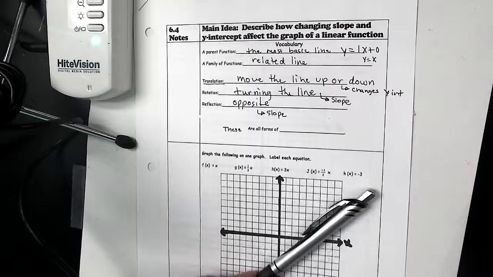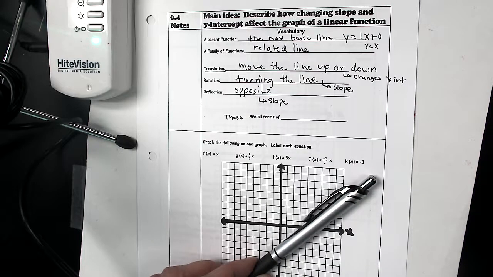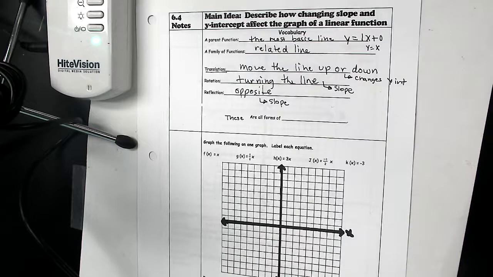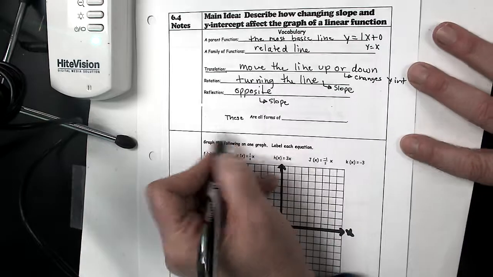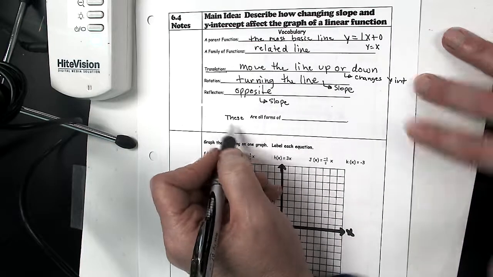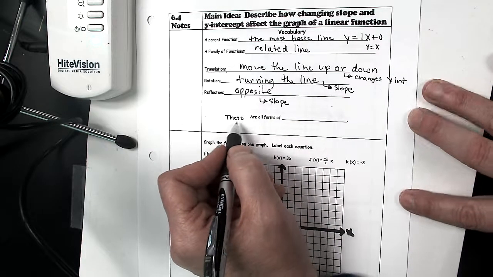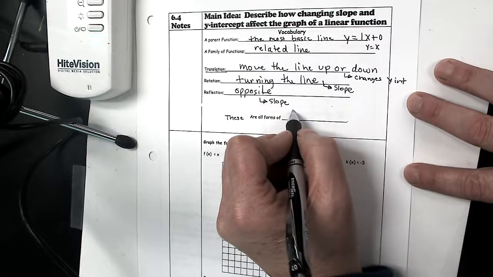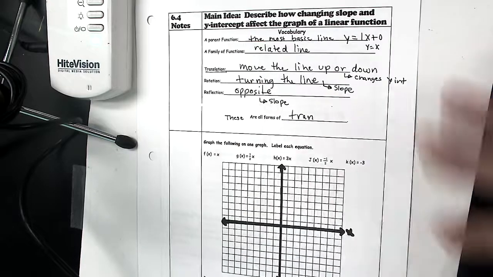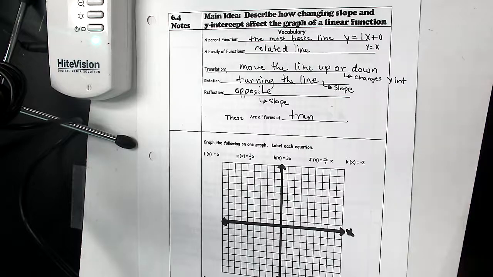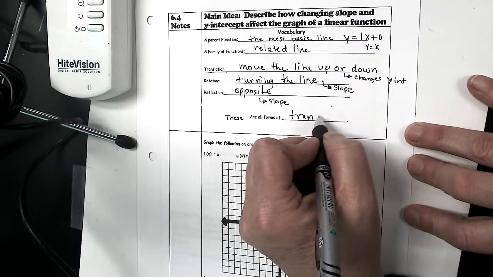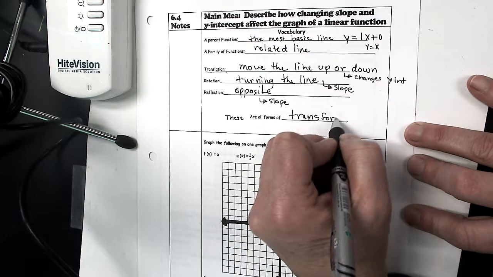Yeah. All right, so I took this little spot out here. I had something there, and I just filled it in with that. It says, these are all forms of, does anybody remember this word? Yeah, transformation. You got it. These are all transformations.